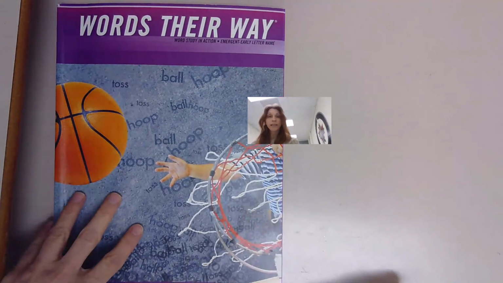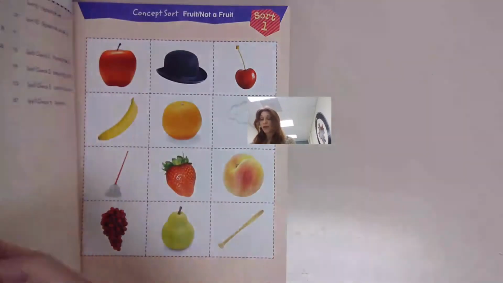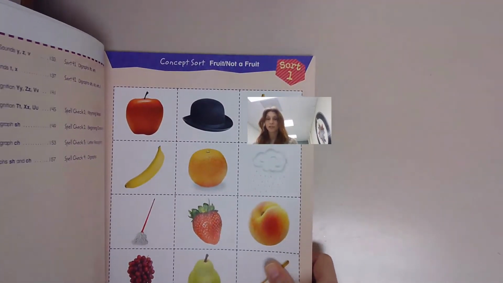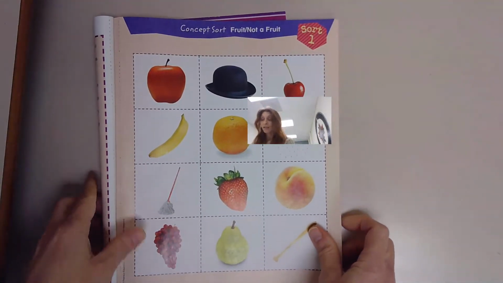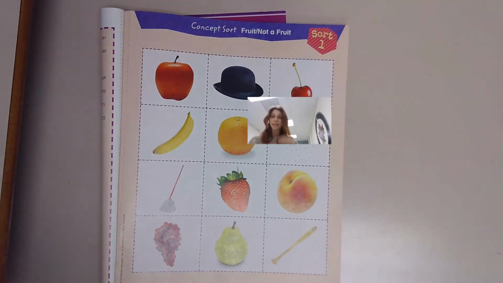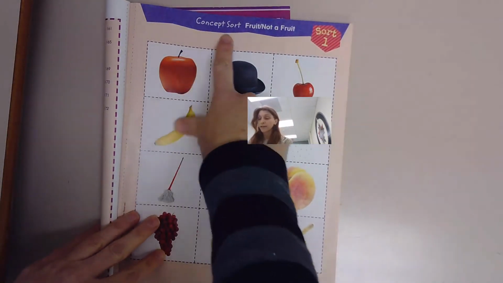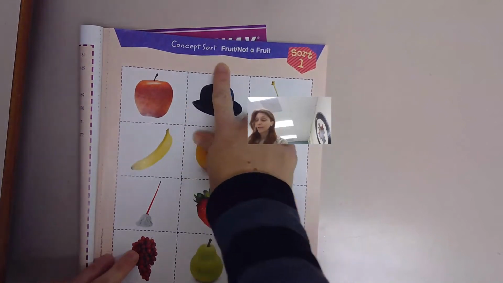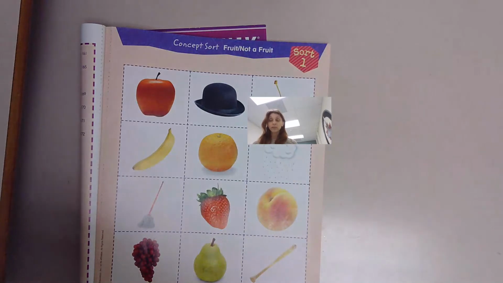If you are working in the booklets, that is Words Their Way, and you are expected to do the concept sorts. So these are sorting through varieties of concepts and just understanding the differences between different types of objects and words. For example, our first one is a concept sort between fruit and not a fruit. A fruit is something that we can eat, that is grown on trees, and has seeds in it.